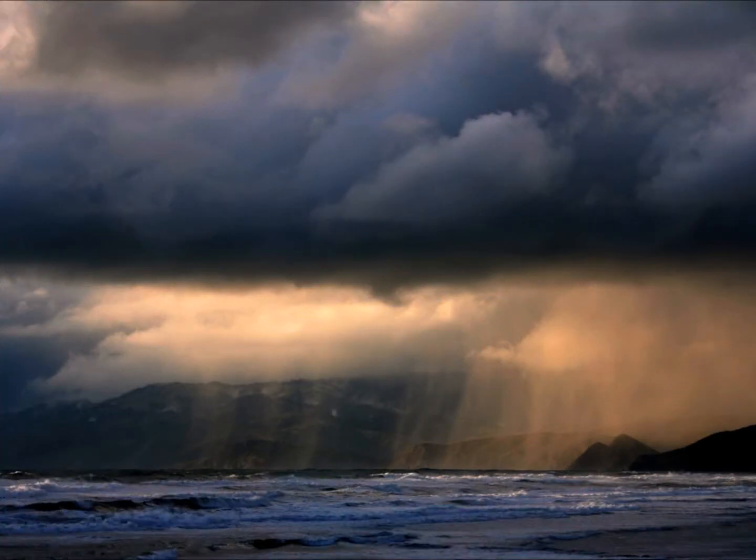The next step in the water cycle is precipitation. This occurs after there is so much condensed water stored in the clouds that they get too heavy and the water falls back down to the earth.